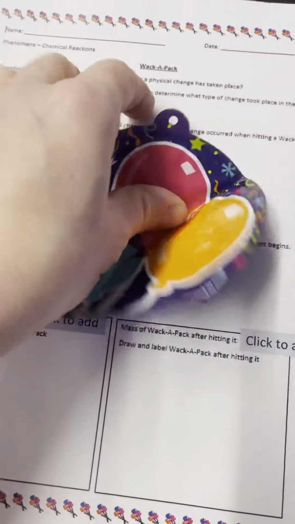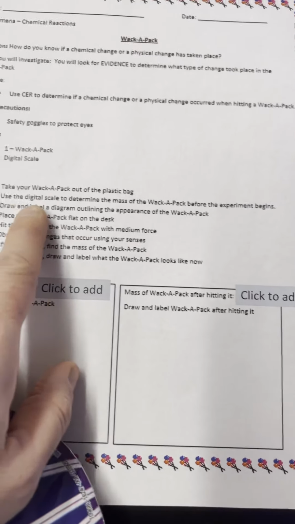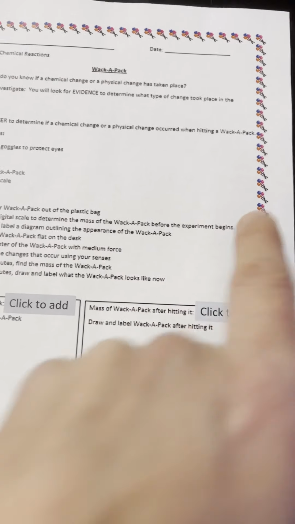There is the one section that has that pouch here, which is what we talked about in the background information, but for the most part, it is pretty flat. Okay, so first thing we're going to do, we are going to use the digital scale to determine the mass of the Wack-A-Pac before the experiment.